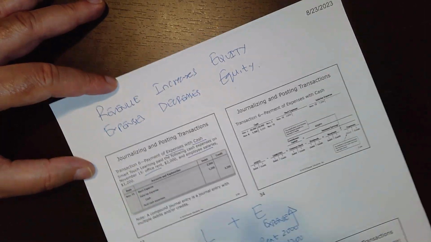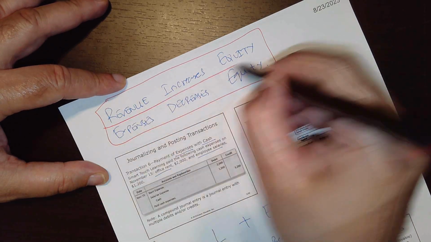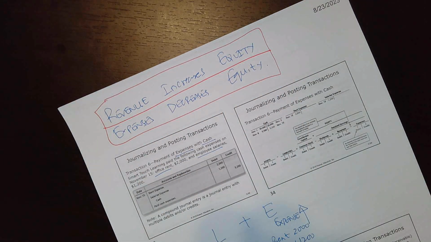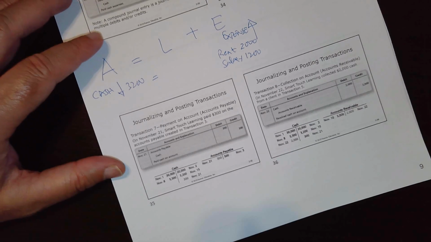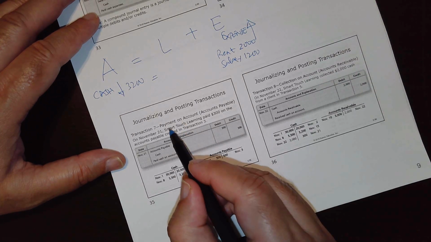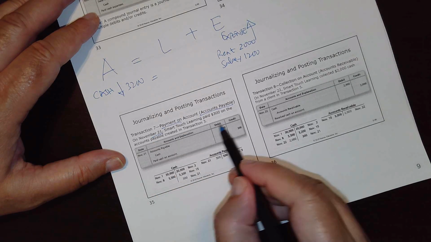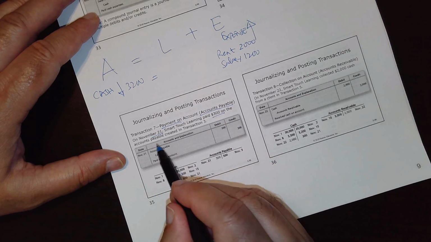So keep these two rules in mind. They will help you throughout this course. Revenue increases your equity and expenses decrease your equity. All right. Now we have payment on account payable on November 21st of $300 on accounts payable.